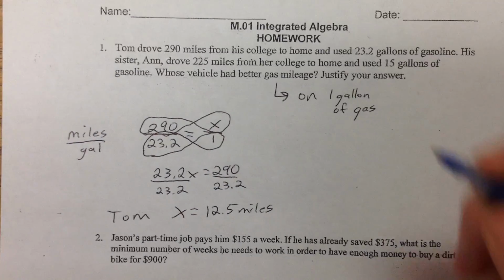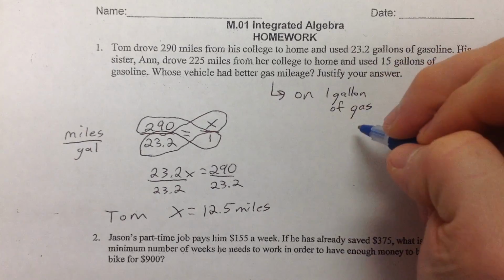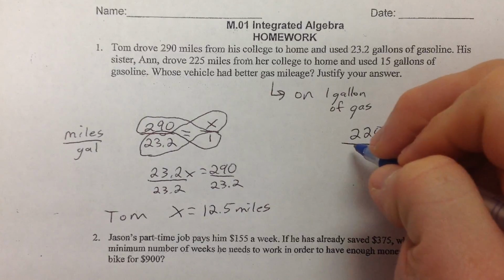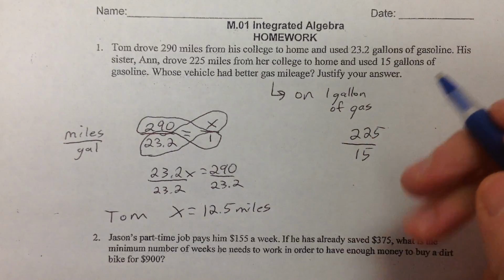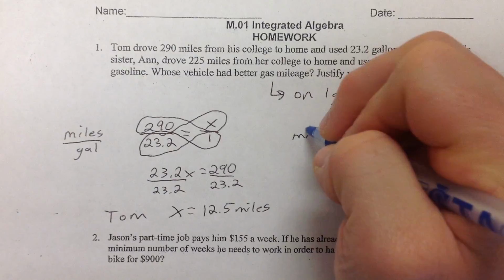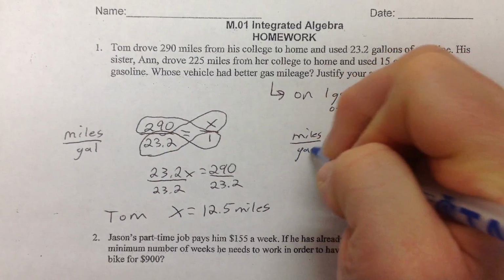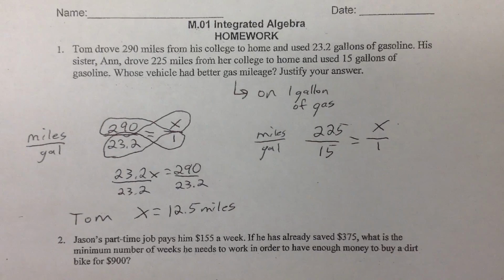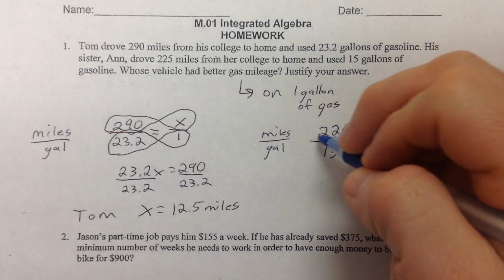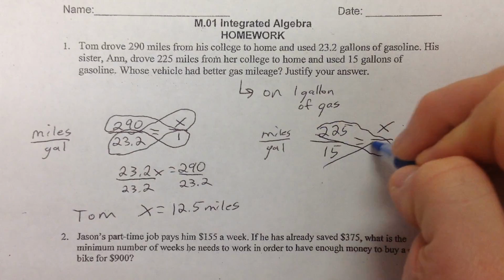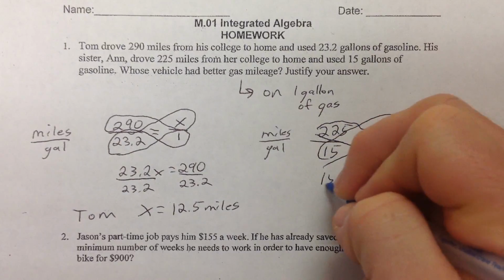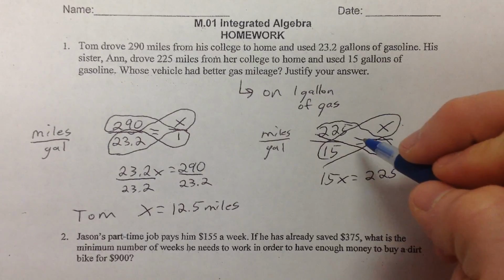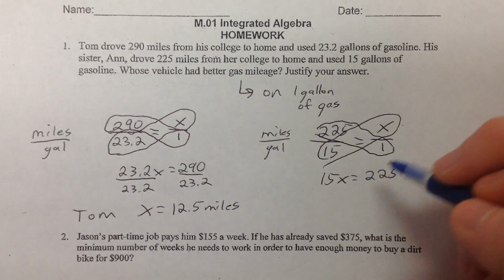All right, so Ann drove 225 miles and used 15 gallons. So I'm basically using the same key that I used over there, miles over gallons. We want to know how far would she get on just 1 gallon of gas. So again, we're going to cross multiply. 15x equals 225. Remember, when we're doing this, the equal sign just comes right down in the middle.